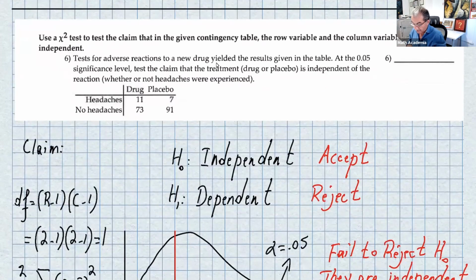So this is a two-way table. You have headache, no headache, and drug, with drug having a headache, and with drug not having a headache. It's here, 73. Placebo means it's not a drug, it could be anything, just water, but the patients are not aware of that.